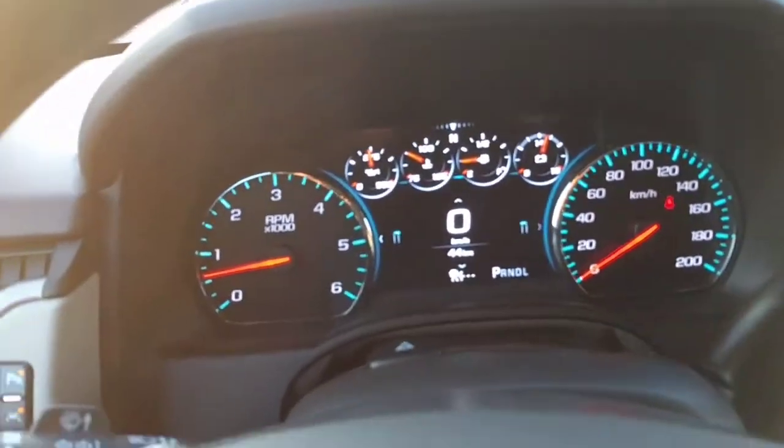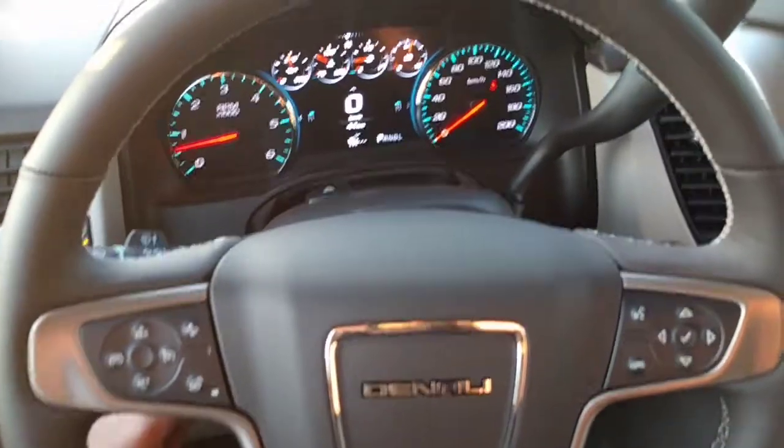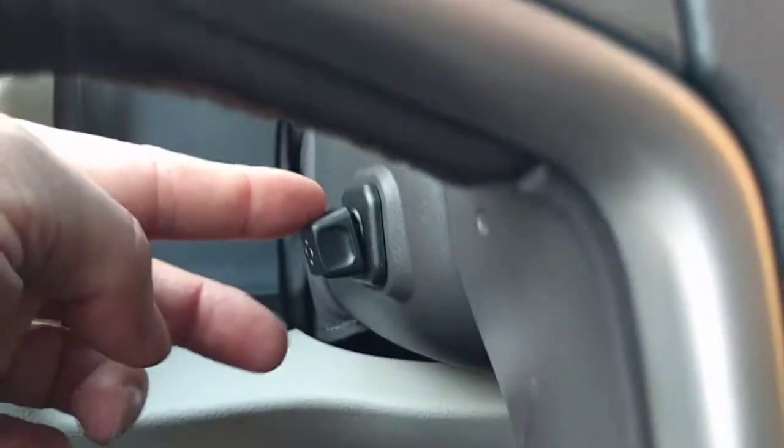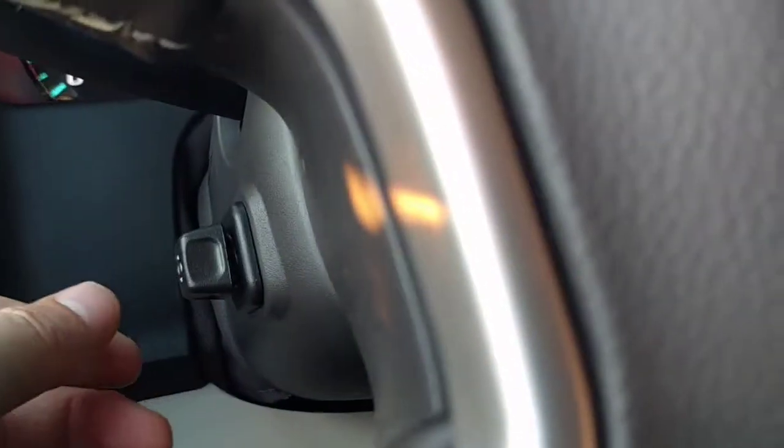Tilt steering is a tilt and telescopic steering, and it is power. So there's a little control you can see right here. And this is also part of your memory package. So when you're setting up your memory seats, be sure you have your steering wheel in the proper position.